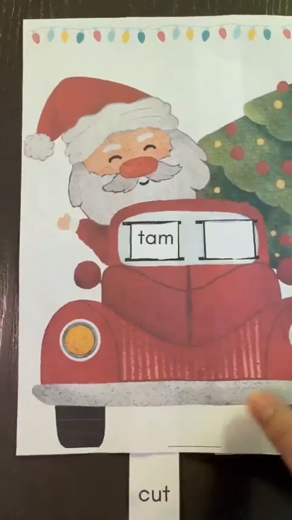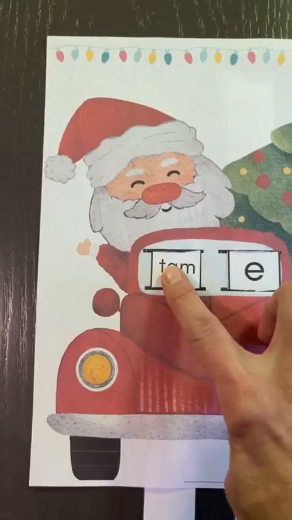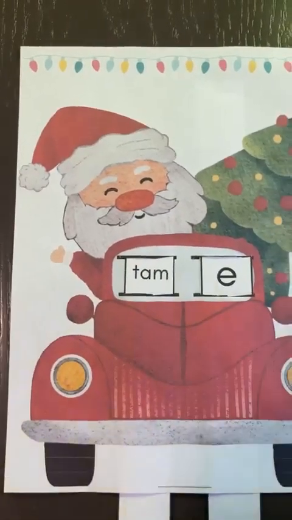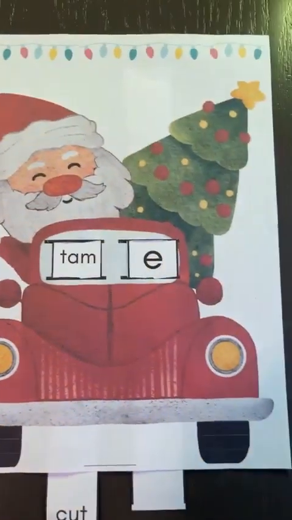Tam, not a real word, doesn't matter. Let's add the E. The E is silent, makes the vowel say its name. Tame. And so there you have it. So it comes with this picture.